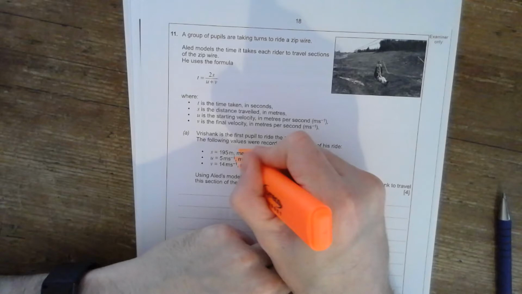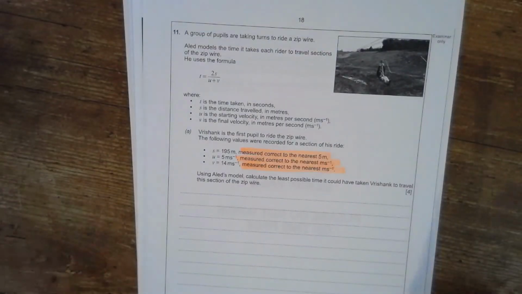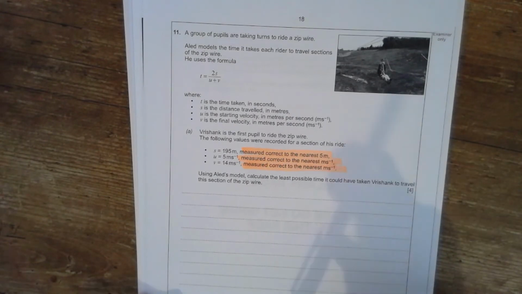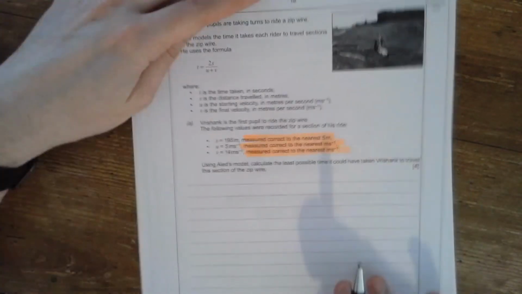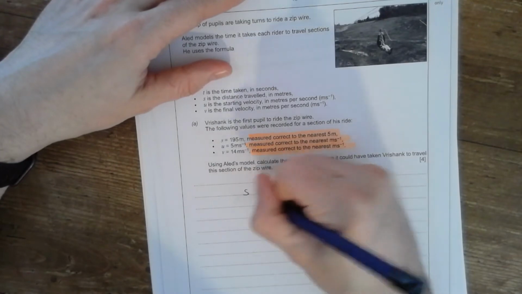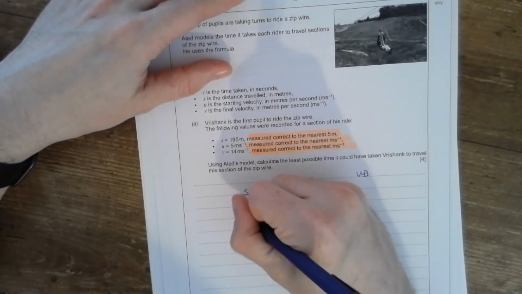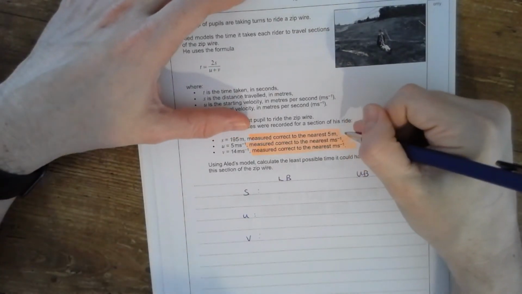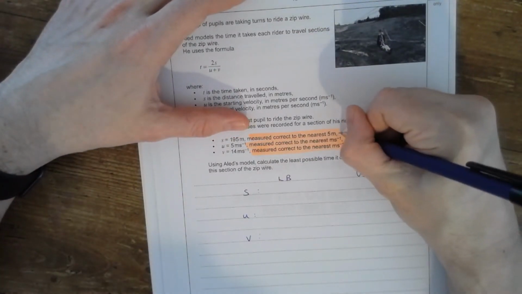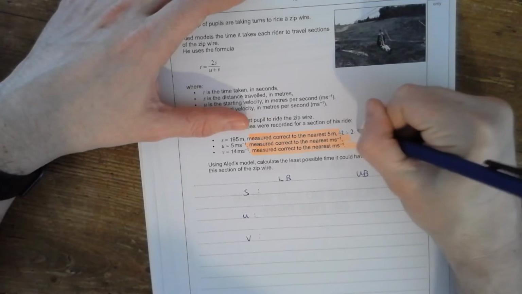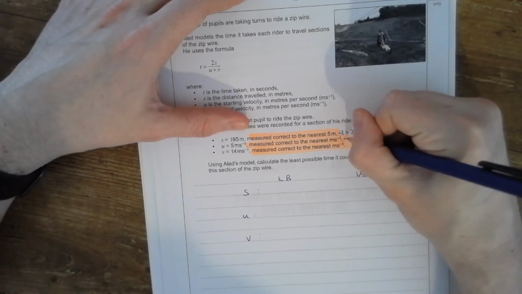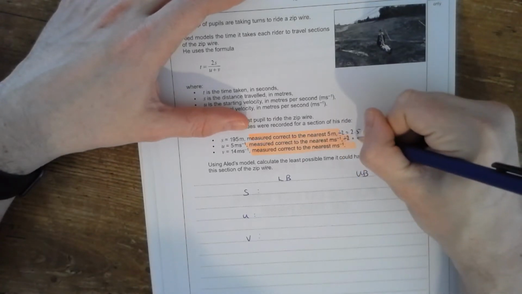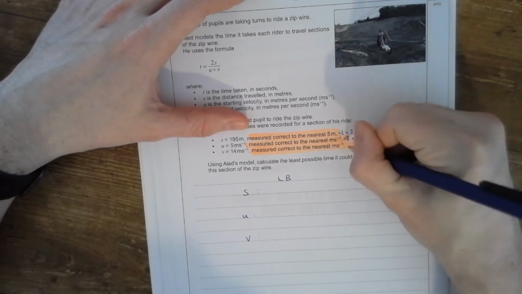Okay, now the first thing I'm going to do is go and write down the upper and lower bounds of each of these things here. So I'm going to say lower bound, upper bound, and then S, and then U, and then V. Now when I'm doing it to the nearest 5 meters, we halve that to get 2.5. We would halve to the nearest ms to the minus 1. That would be half of 1, which is 0.5, and the same here.